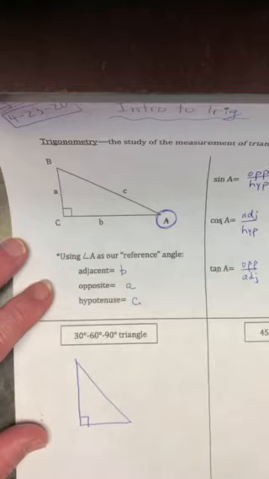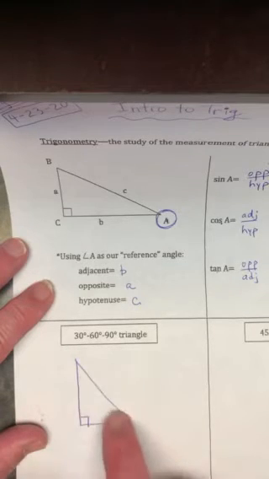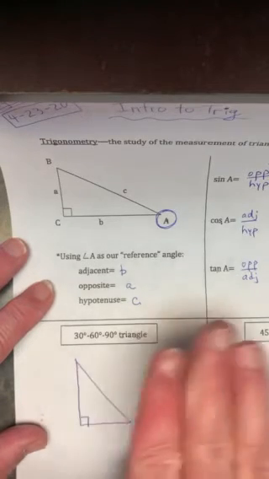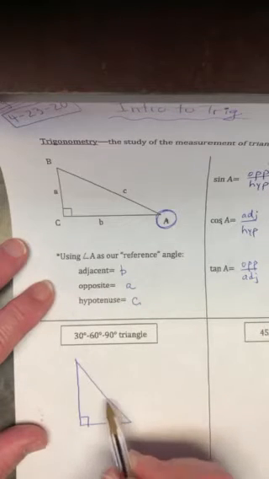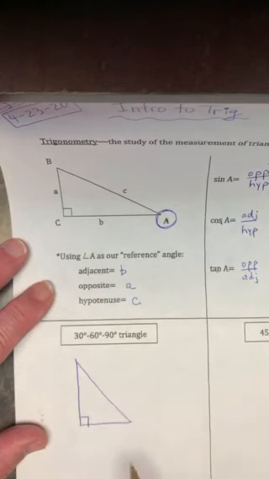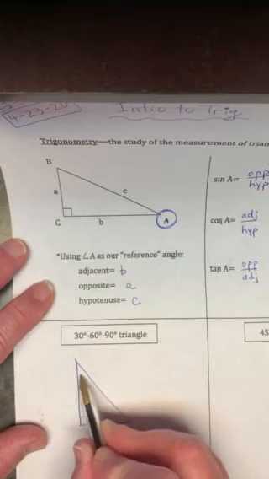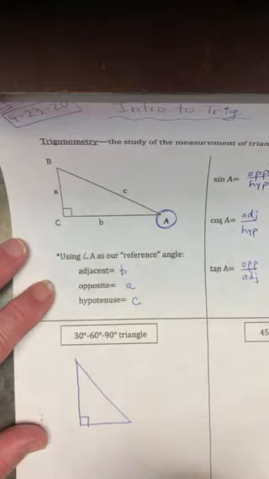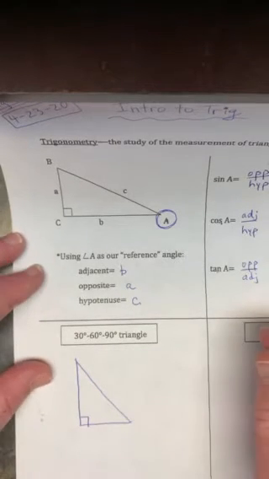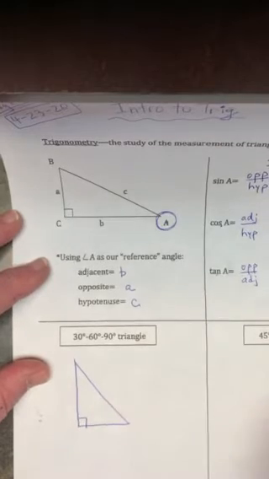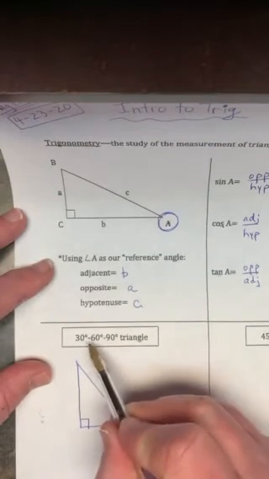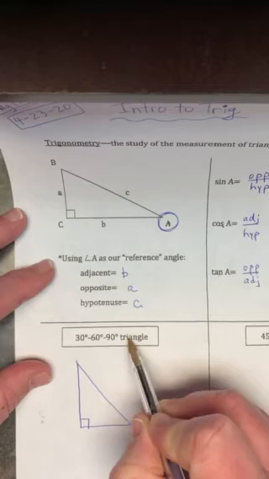Now, guys, there is one special kind of right triangle in the world called a 30-60 right triangle. I mean, these angles that I'm pointing at, the two acute angles, could be any size. This could be a 20-70 right triangle. It could be a 10-80 right triangle. The one triangle that's really special, there's actually two of them, but the first one we're looking at is a 30-60-90 triangle.